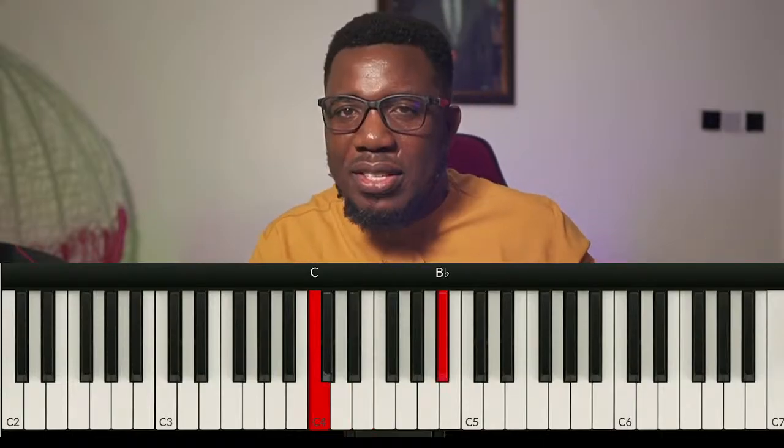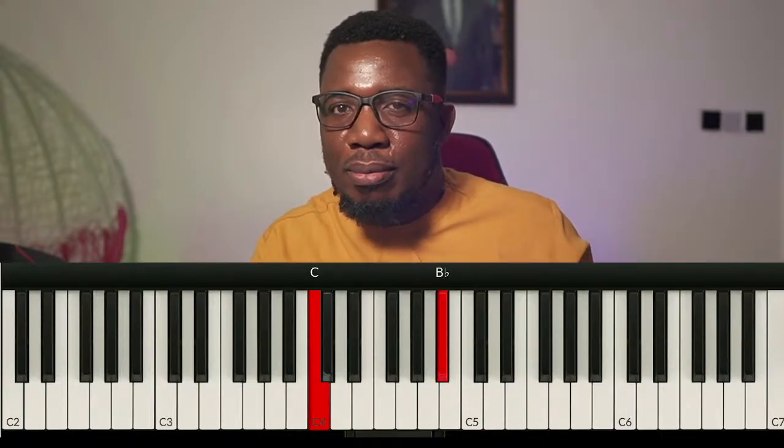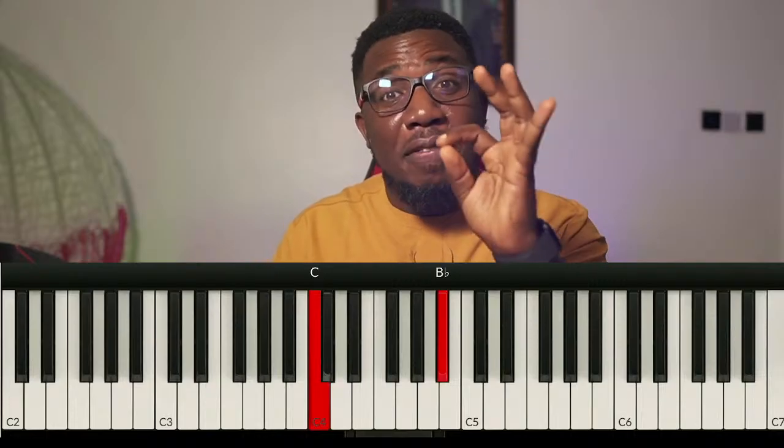So if a chord has a major third and a minor seventh, will the chord be considered a major chord or a minor chord? Remember, the third and seventh will have their say. So what is the third saying? Major. What is the seventh saying? Minor. But the third will have its way.